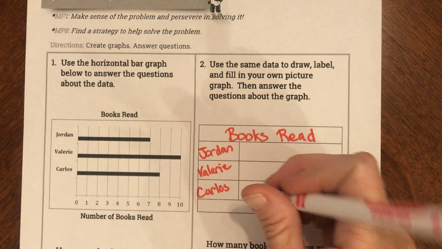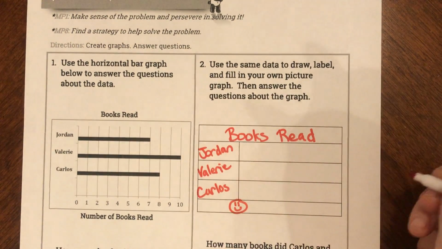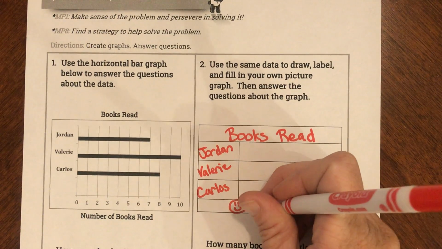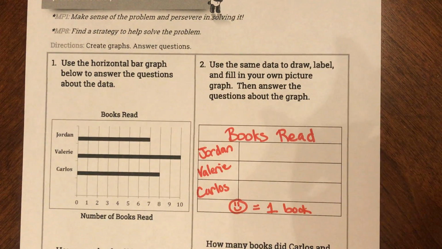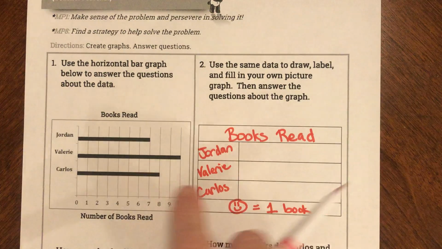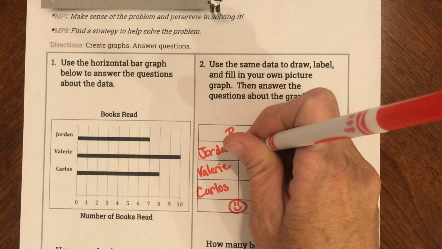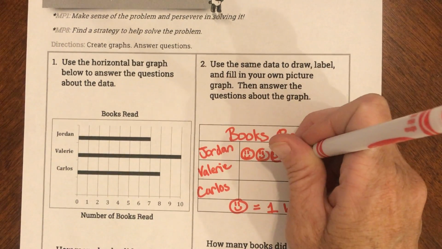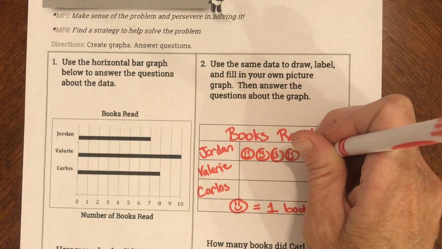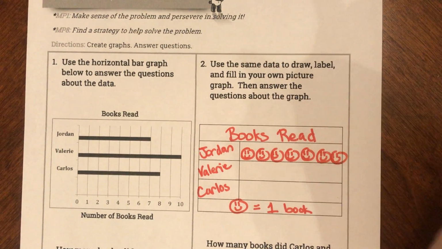My picture graph might have a happy face, because it makes me happy when students read. So every happy face is equal to 1 book. Hopefully they had a happy face when they read their book too. Okay, so Jordan read 7 books, so I need to give Jordan 7 happy faces. Maybe like stickers on a chart. Some of you have probably seen those in classrooms, that you get happy face stickers when you finish something.